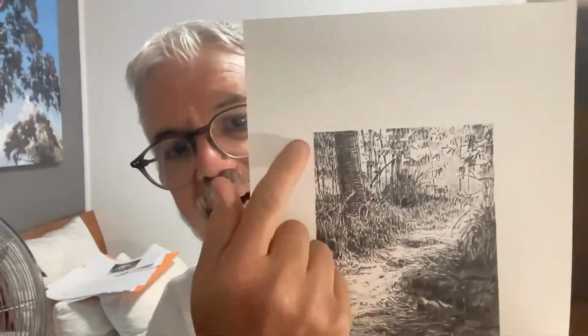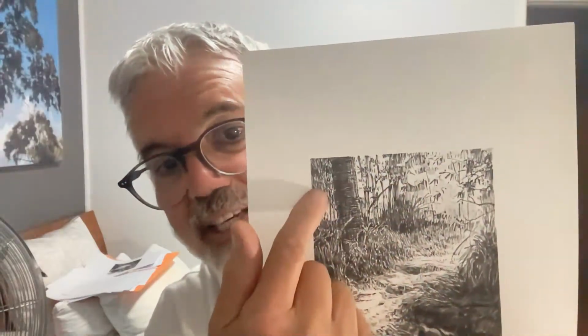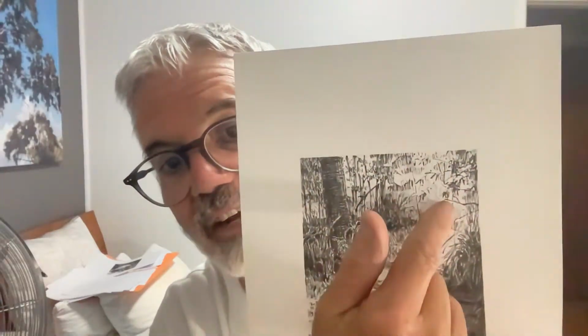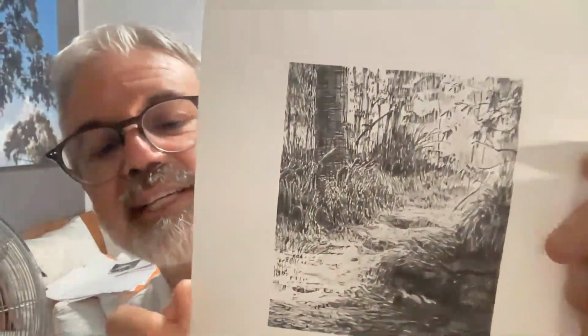So you look at this, and I want this to feel closer than that, and closer than that, and then closer than the trees that you can see through here. There are some marks on this that are in the distance.